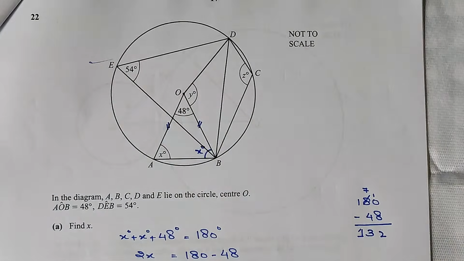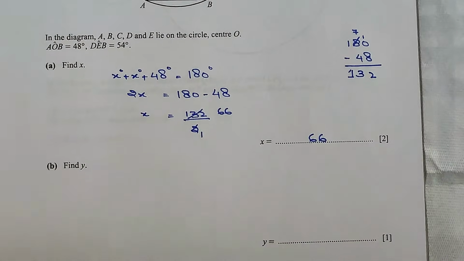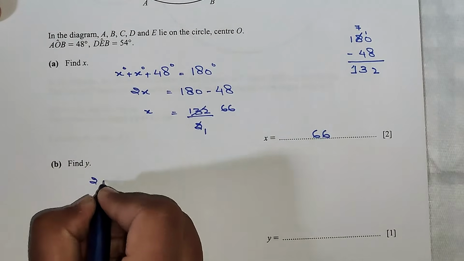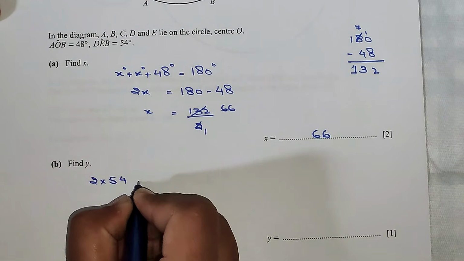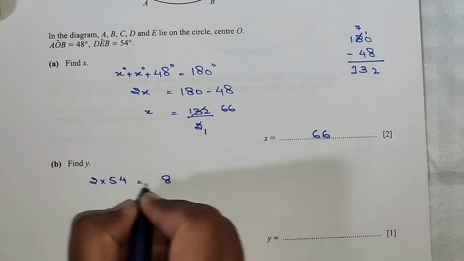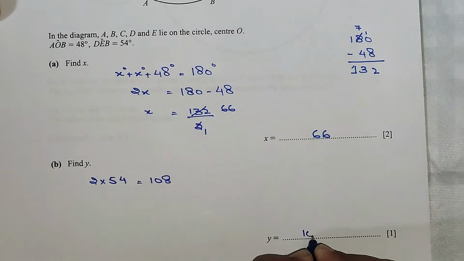So what is 2 times 54? We will get the angle y. 2 times 4 is 8. 2 times 5 is 10. So the angle y is 108 degrees.